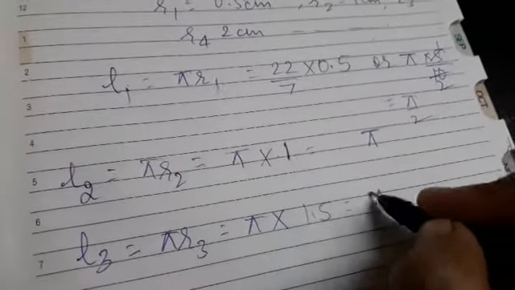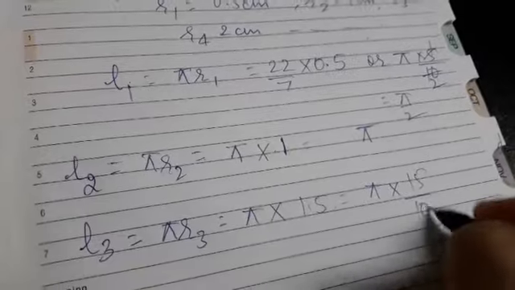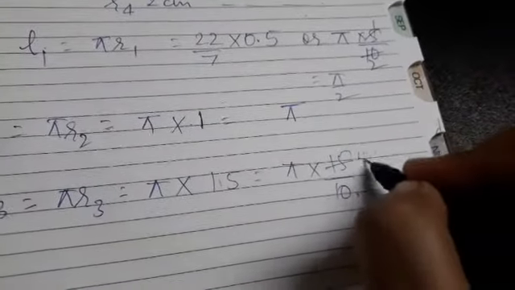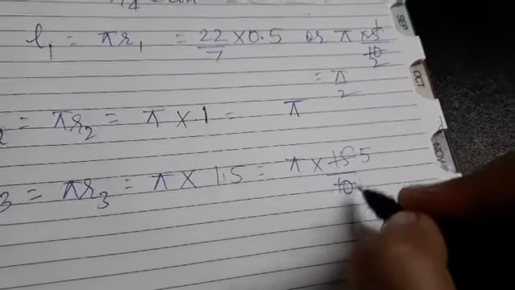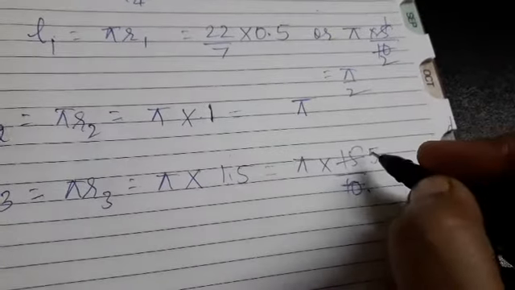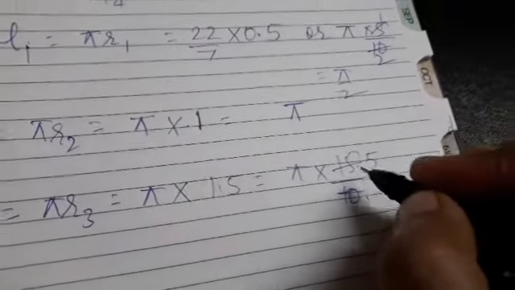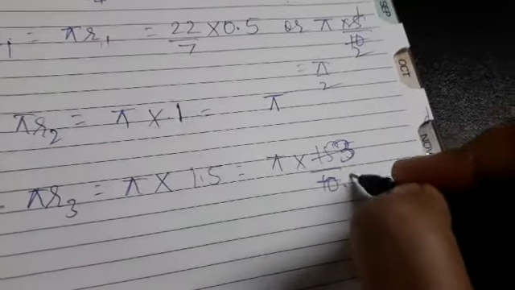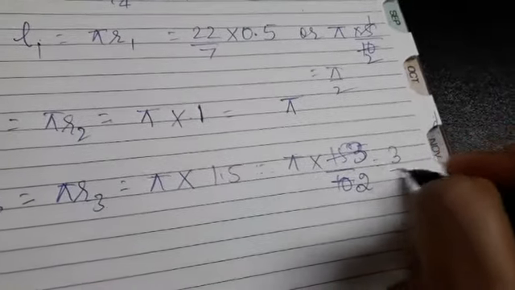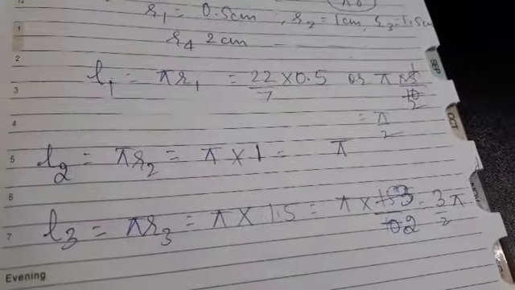So it will be pi into 15 by 10, we'll cancel by 5, so 5 3s are 15 and 5 2s are 10. So it will be 3 by 2 pi. This is pi by 2, this is 1 pi and this is 3 pi by 2.